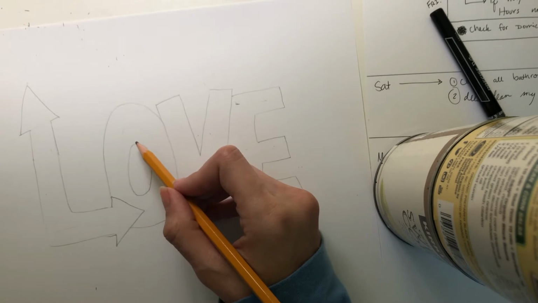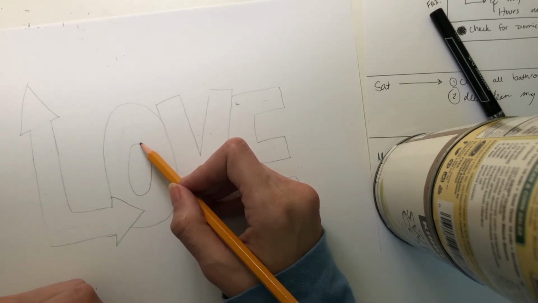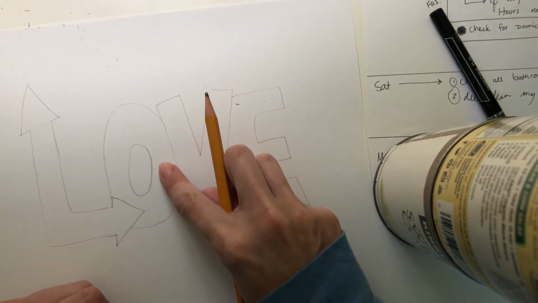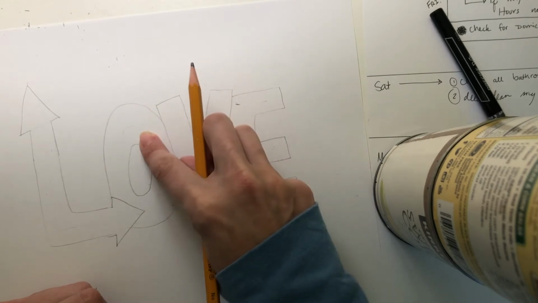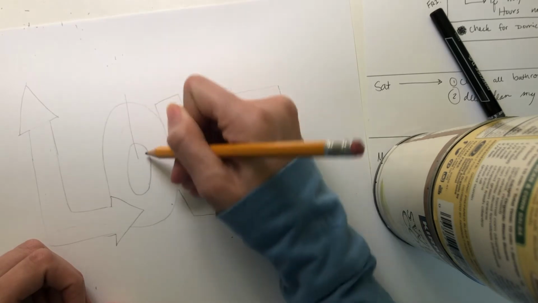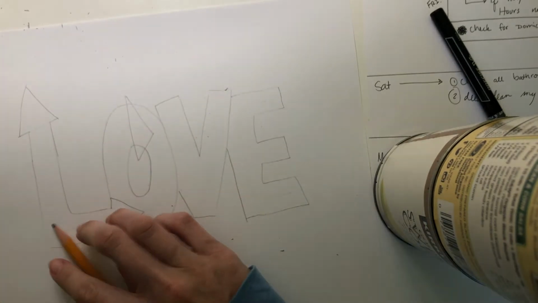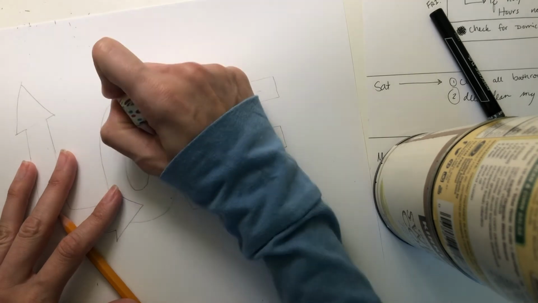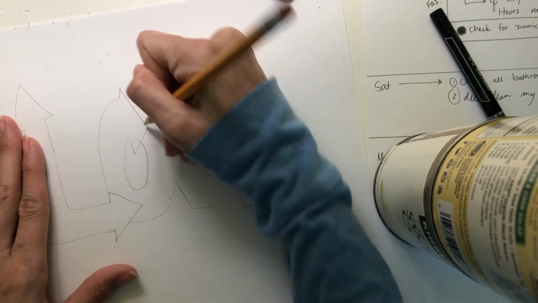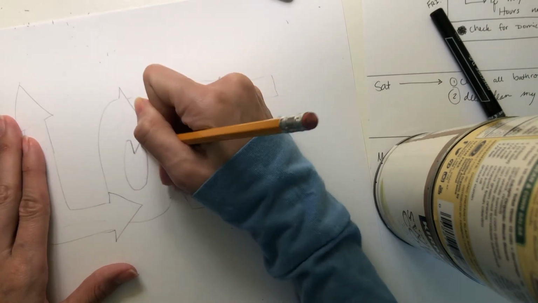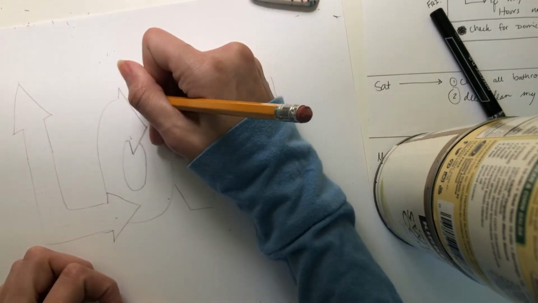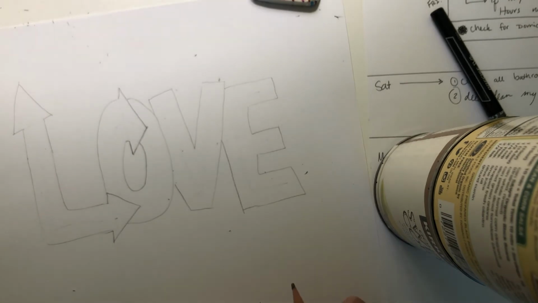Okay, I think I'm even gonna add an arrow on this O. Now this part's gonna be a little tricky, but stay with me. I want this part of the O to come around like an arrow, and there's the arrow pointing that way. So it's kind of overlapping onto itself. So I'm gonna add a triangle here. All right, so now it looks like an arrow.